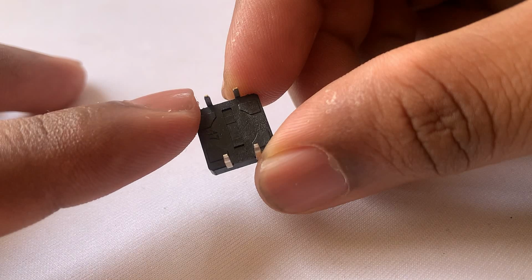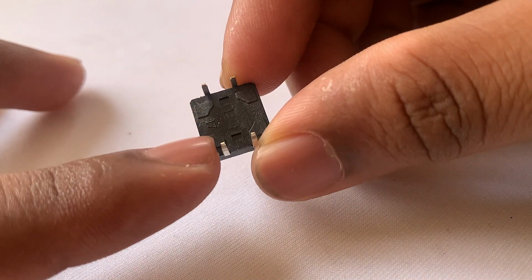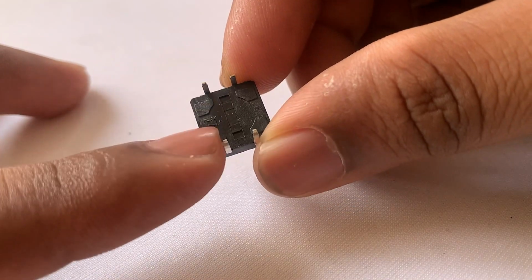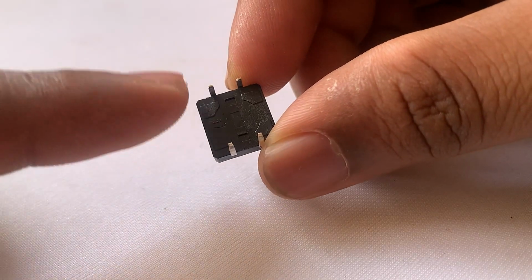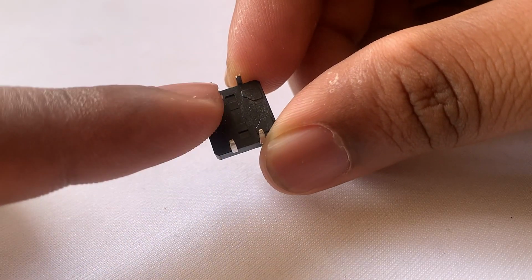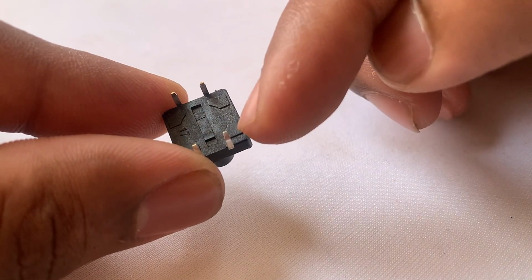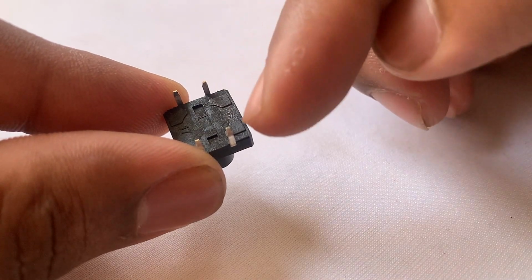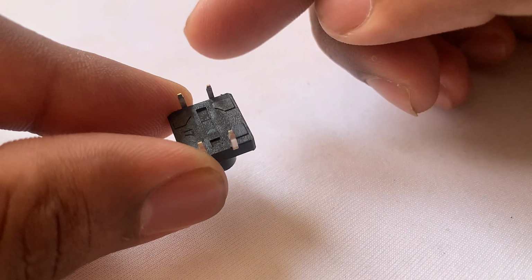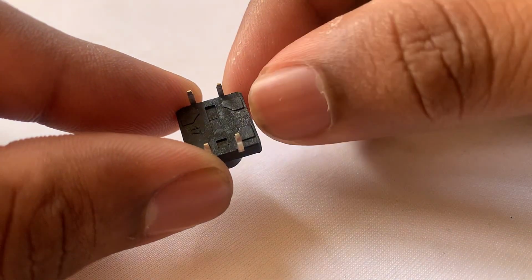These 2 terminals right over here are interconnected and internally shorted, and it is available for connection on both ends of the push button. And in a similar manner, these 2 terminals of the push button are internally shorted and available for connection on both ends of the push button. So that is the difference.